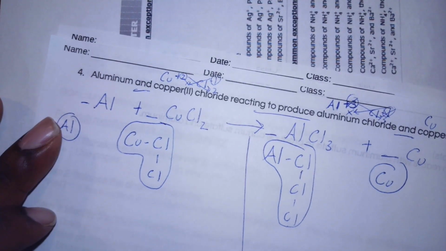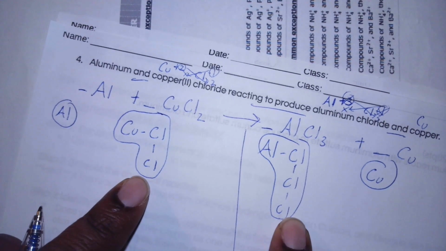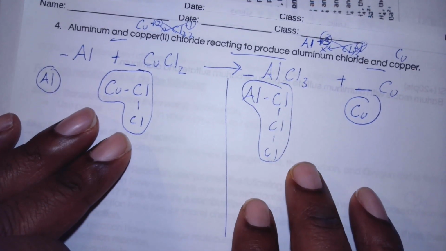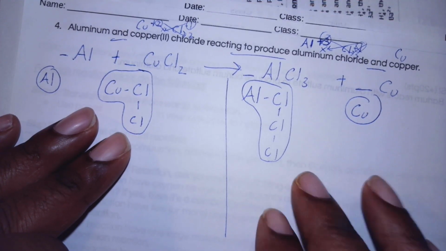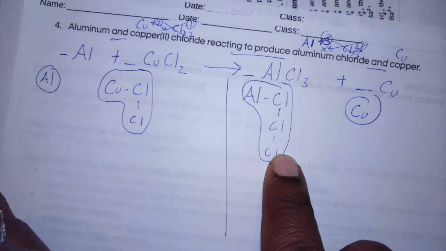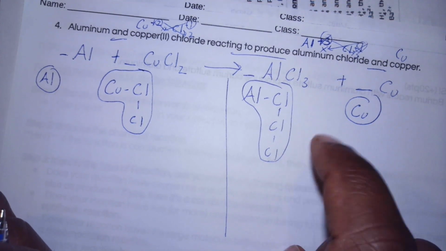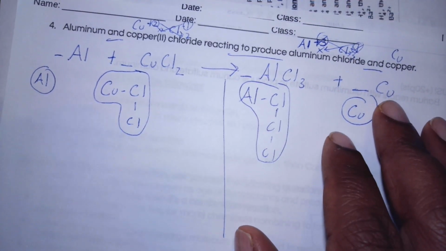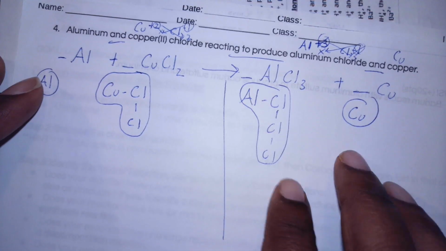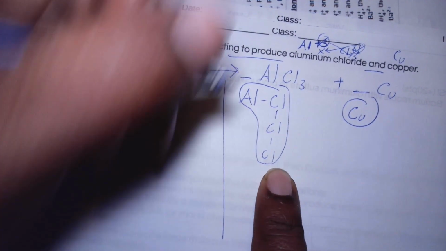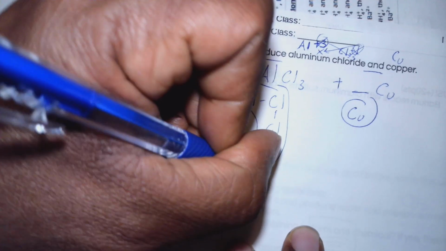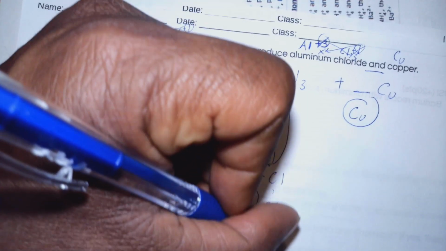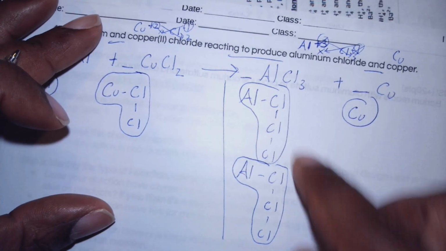So if you're looking at it, we obviously see that we have an imbalance of chlorine atoms. Whenever you have an odd number of the same element on both sides, you double what you have. So you double the odd one. So this is odd, so I'm going to double this. Now, if it's combustion, you double everything around the odd oxygen. But in anything else, you just double exactly the odd substance. So I'm just going to do another AlCl3. Okay, and now that makes me have 6.